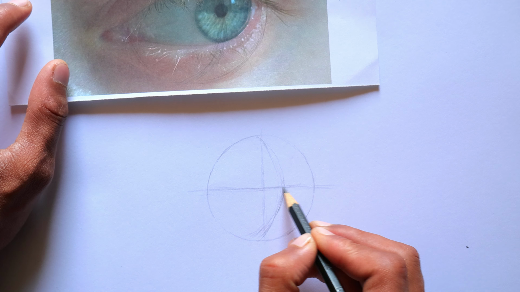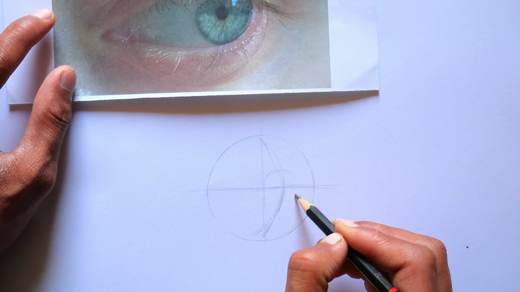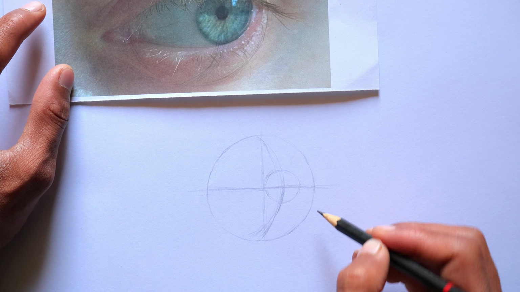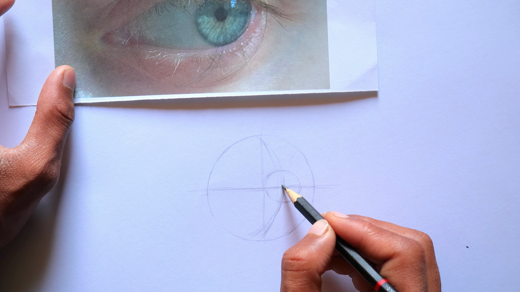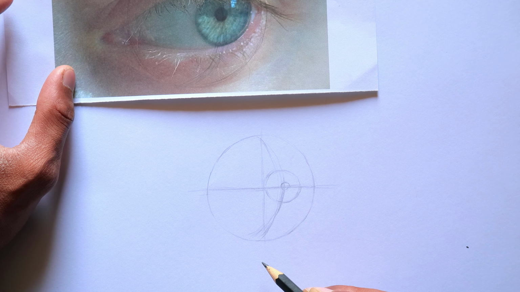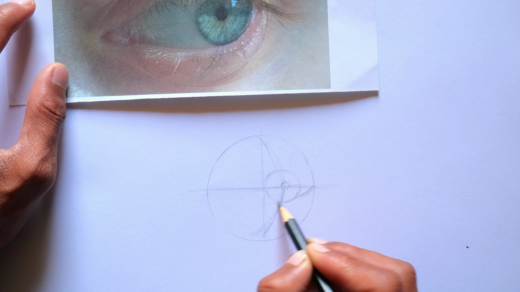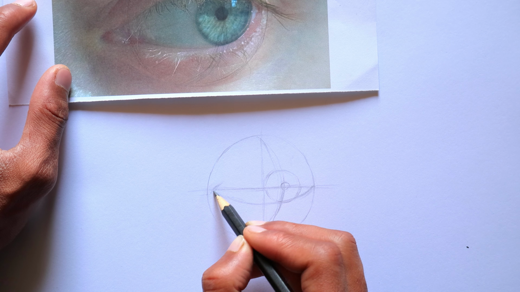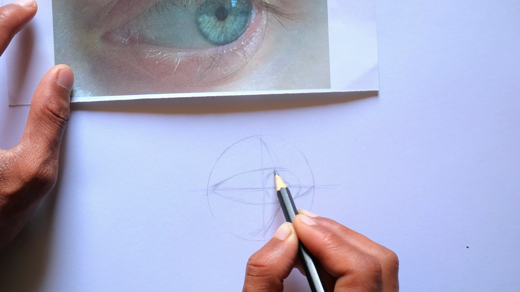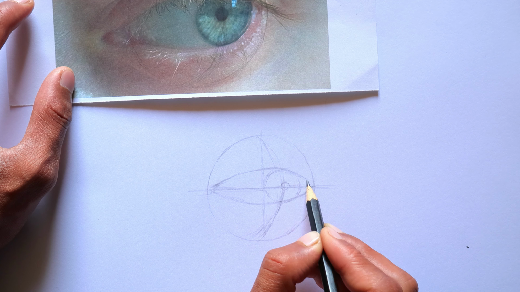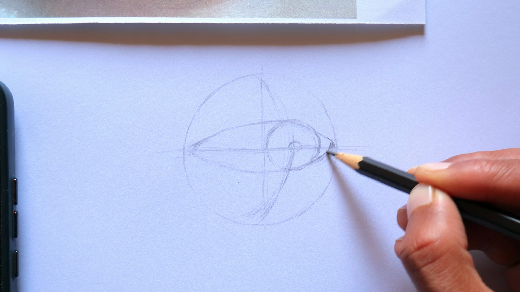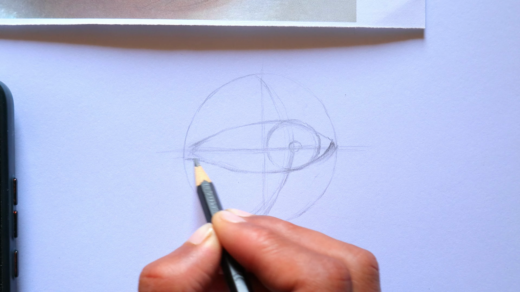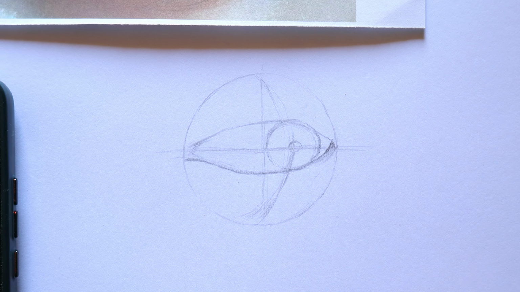After doing just a little modification in the guideline, you will find the point where we are going to place the iris. And inside the iris, I'm creating another circle which is going to be the pupil of the eye. Now the circle game is over, and I'm moving towards the eyelids. If the iris in your reference is exactly at the center point, you just don't need to modify this guideline.